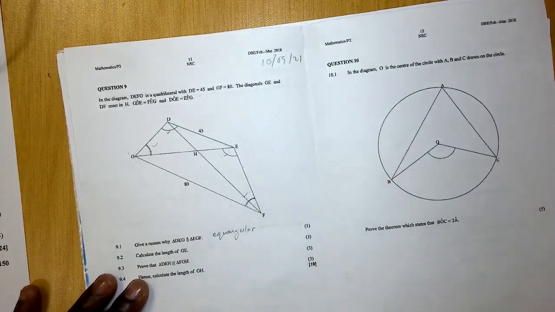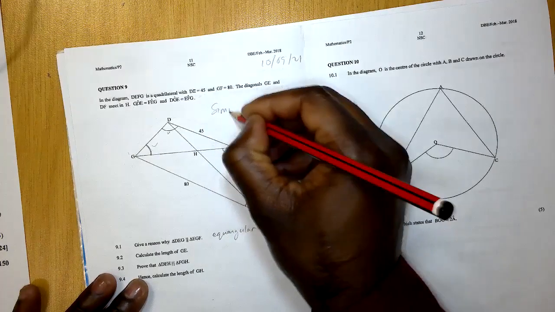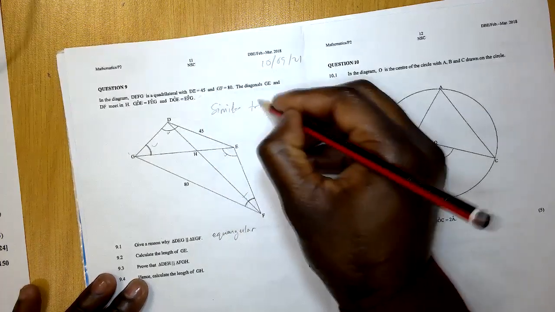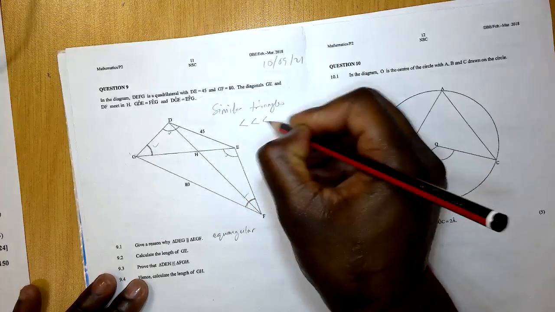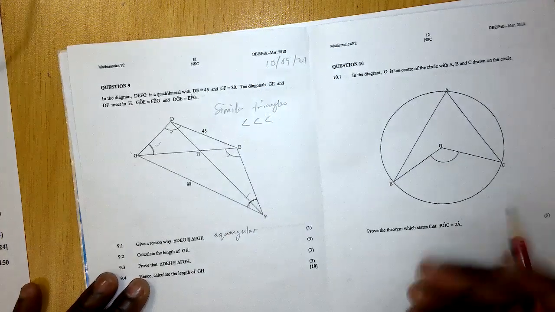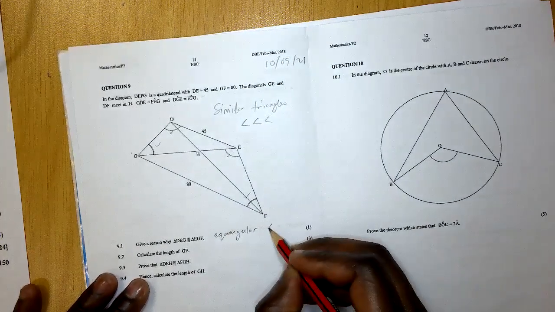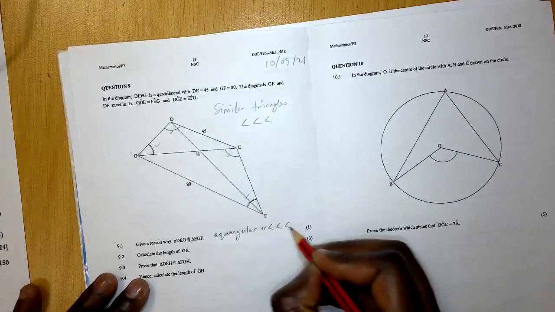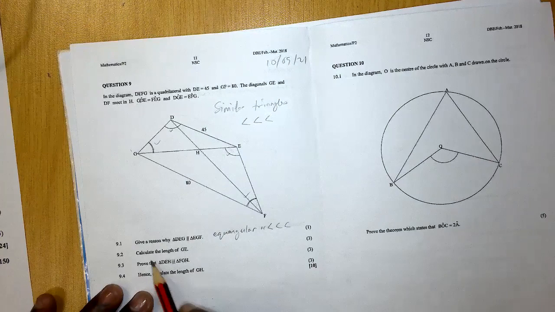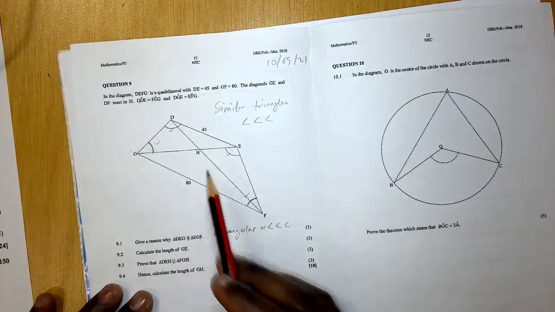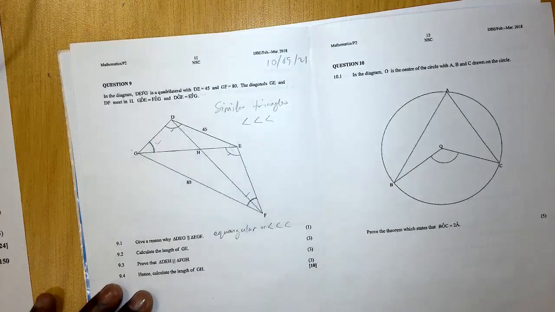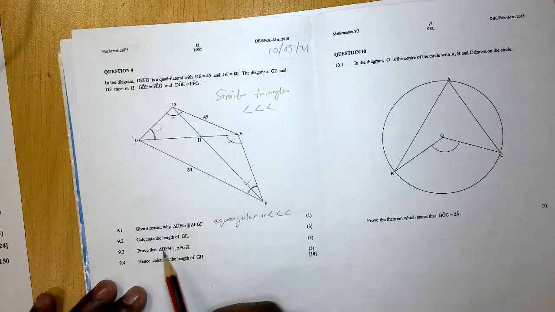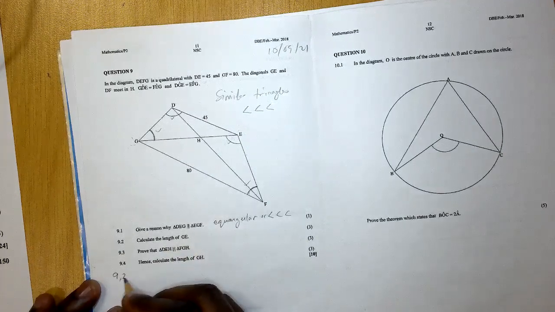So remember, for similar triangles, the angles should be equal. That's what you must prove. All sides should be in proportion. So here we can also say the angles are equal. Now calculate the length of GE. We want to find GE. What is the length of GE? Now we are already given that these two are actually similar. So we say, 9.2.